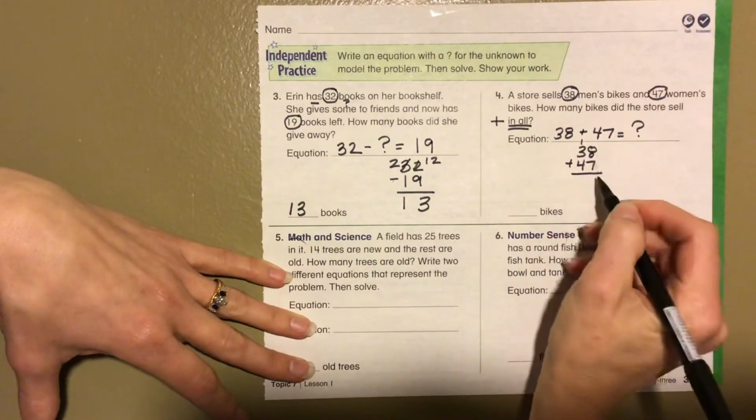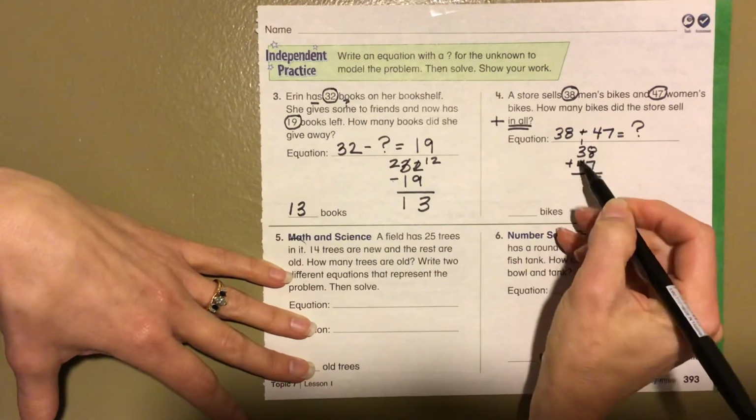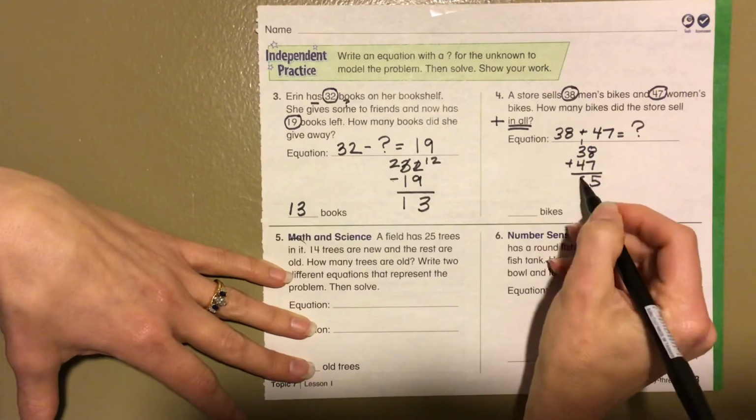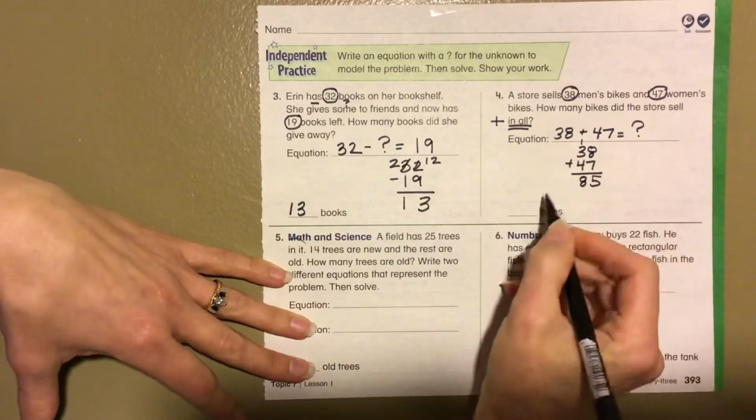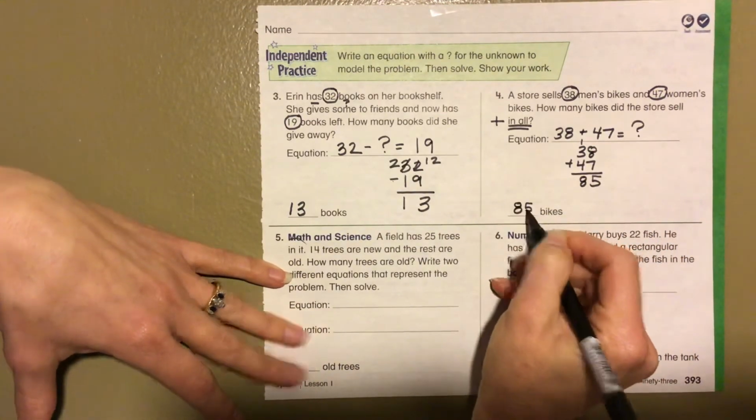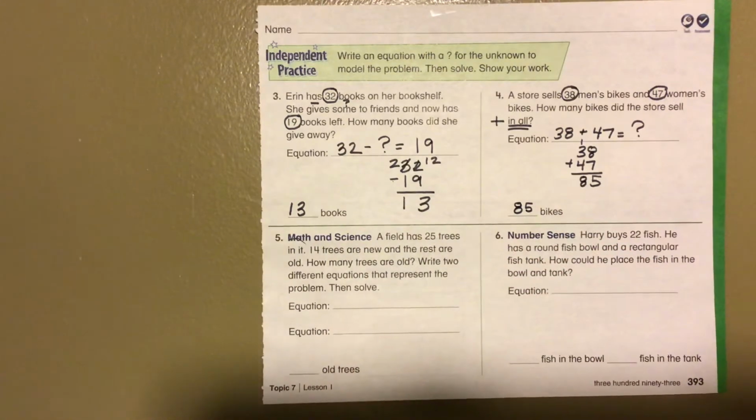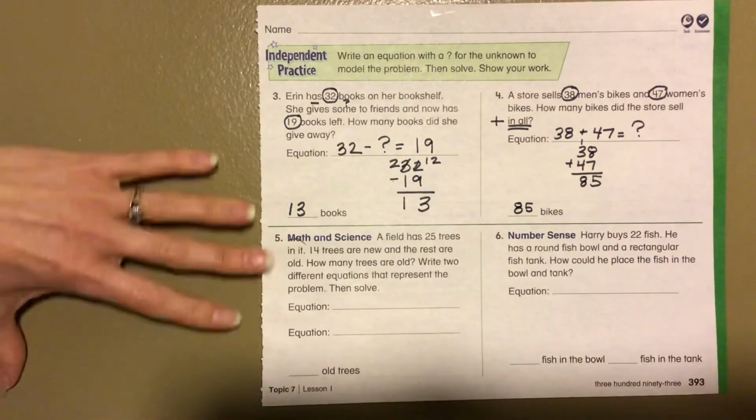8 plus 7 is 15. 3 plus 4 is 7, plus 1 more is 8. So we have a sum of 85. All right, let's take a look at number 5, math and science.